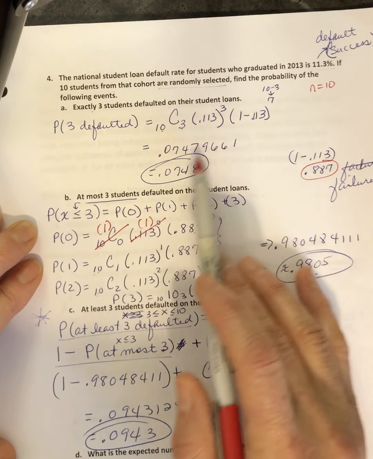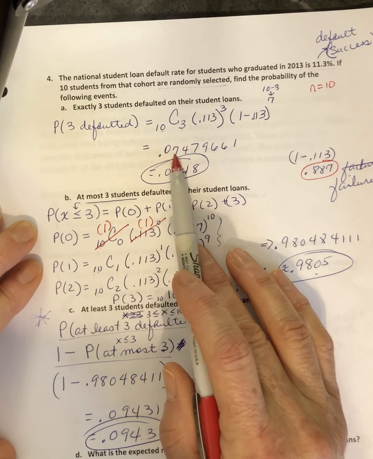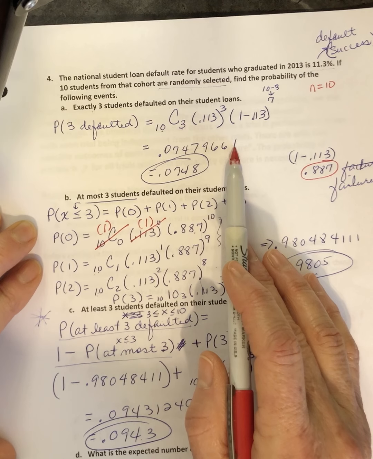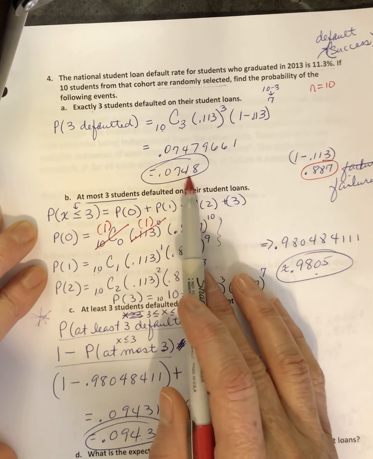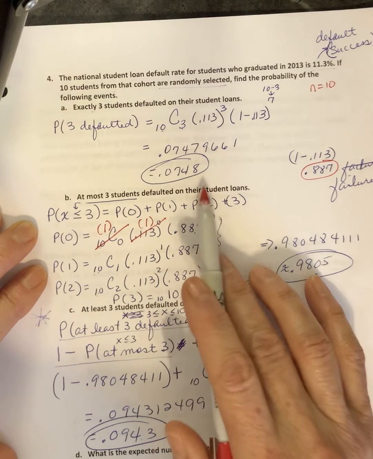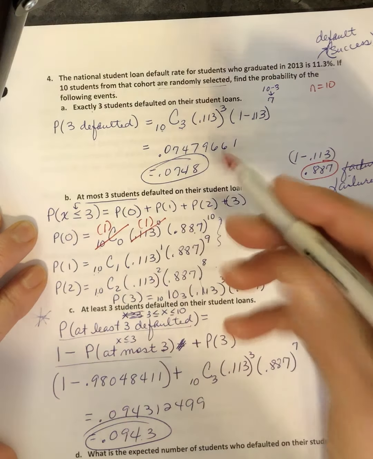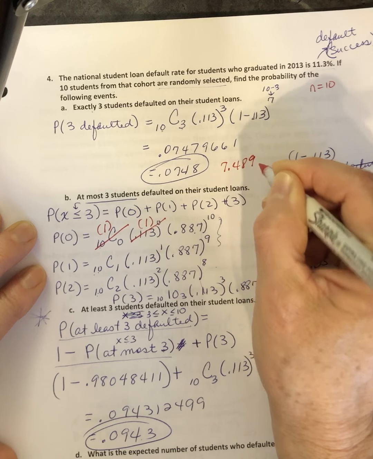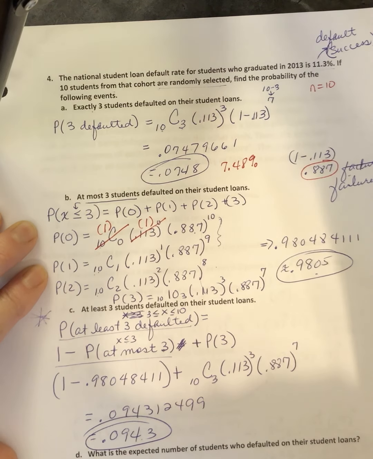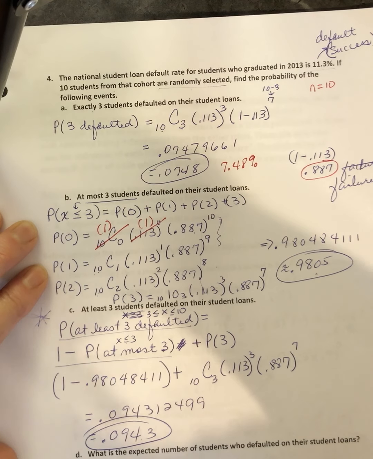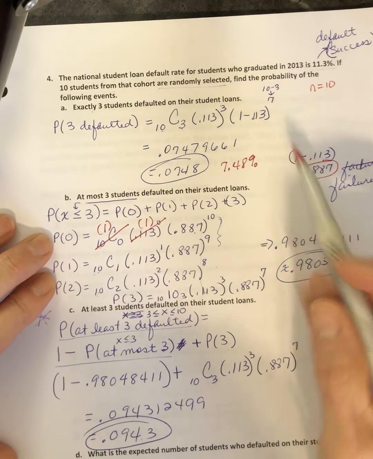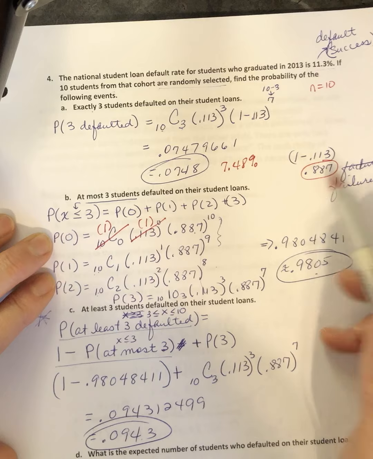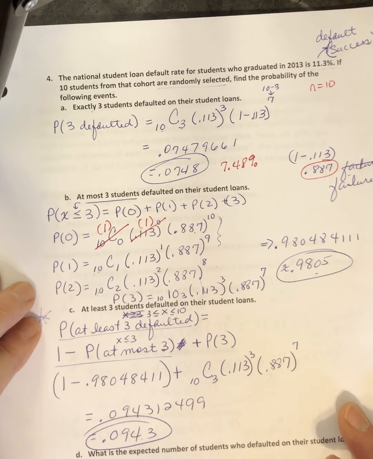So when you key that in your calculator, you'll get 0.0747, etc., and that rounds to 4 decimal places as 0.0748, which is about 7.48%. That's the probability that, if you select 10 students, 3 of them would default on their loan. If you want to not enter this, you can always enter the 0.887.